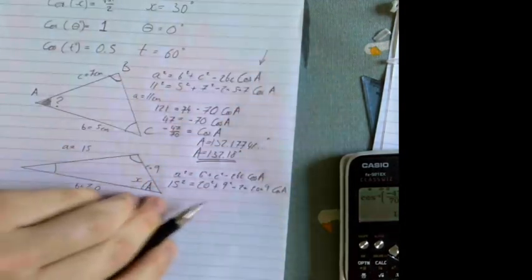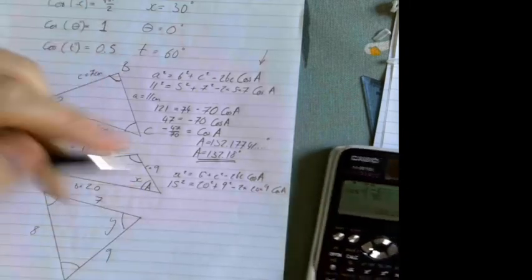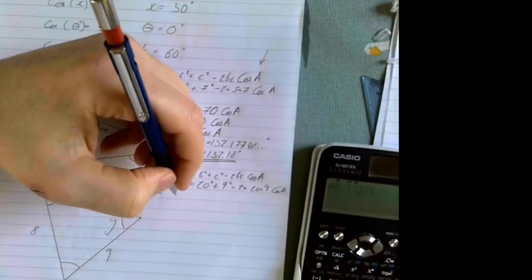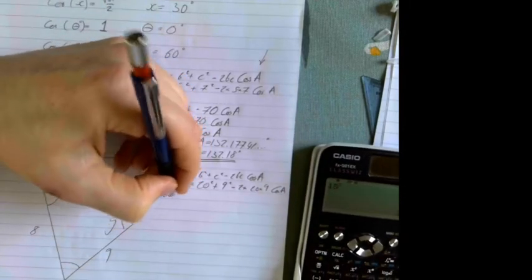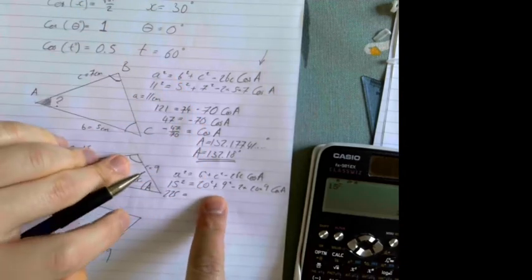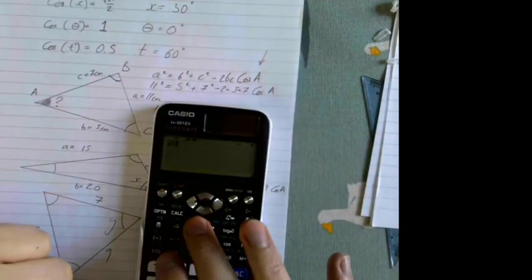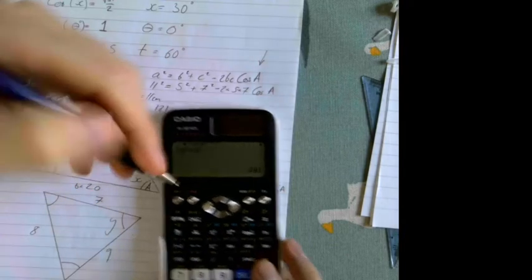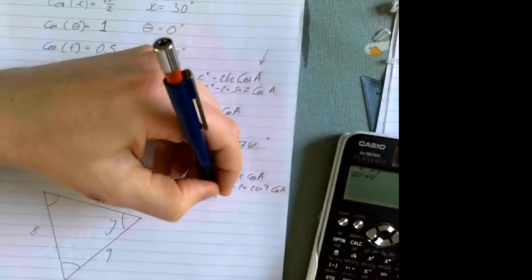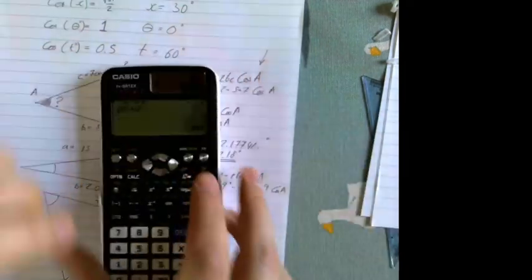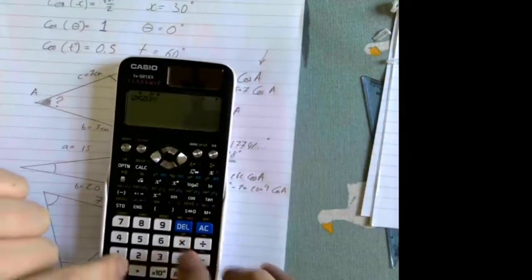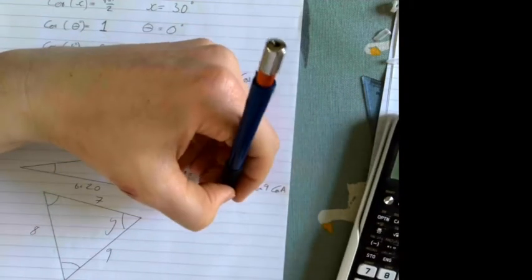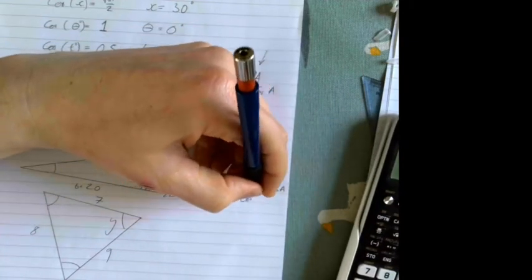My next step is going to be simplifying all of this, so I'm going to have 15 squared, which is 225, is equal to 20 squared plus 9 squared. So if I do 20 squared plus 9 squared, I think that's going to be 481, minus 2 times 20 times 9. So I'm taking away 360 cos A.